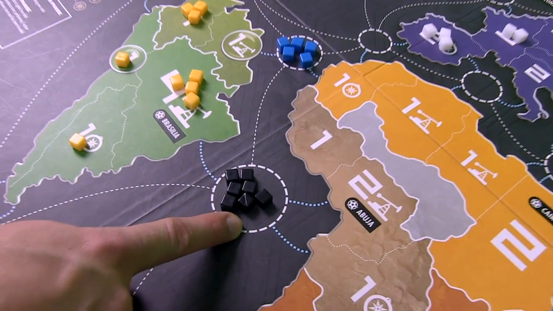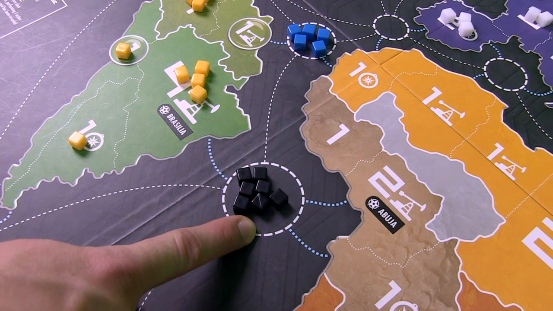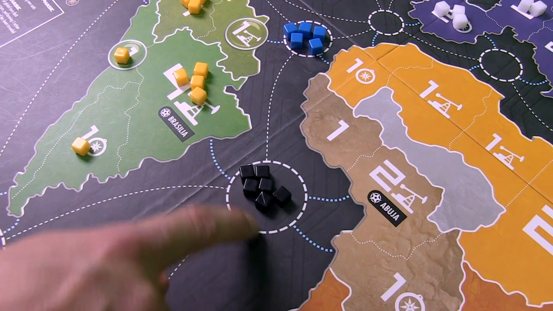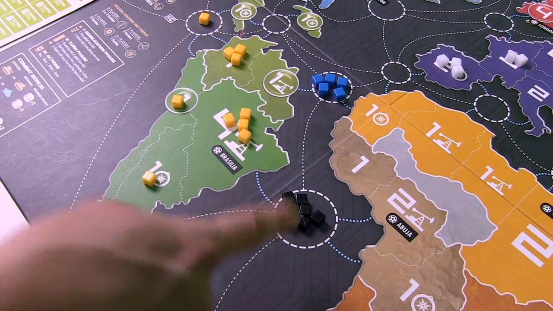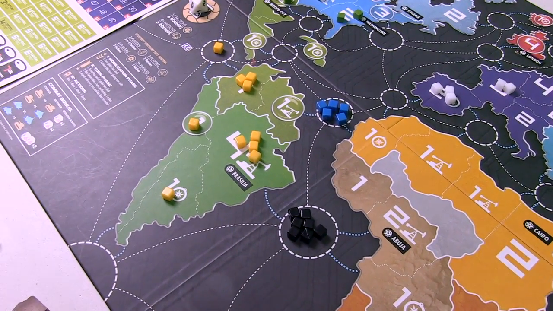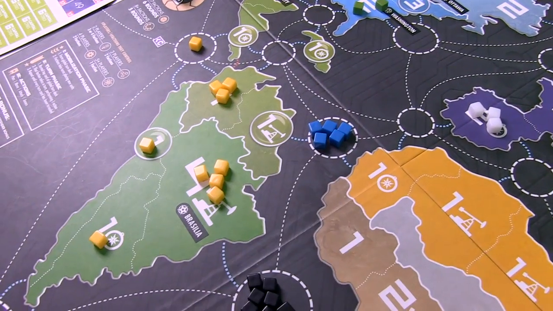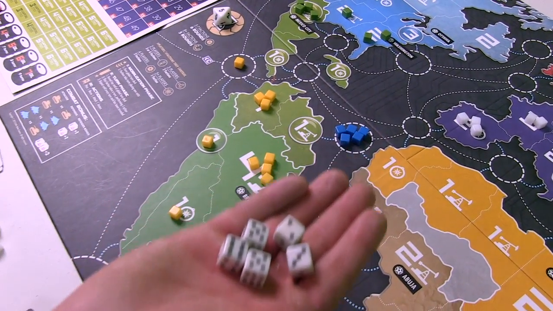Now, Black has 7 units here. He's only able to fight with 5 eligible units at a time. Now, because this is a C-zone, all the units there are eligible. Nobody is staying back to maintain control. But he can only go with 5. So even if he has 20, he can only use 5. The defender, again, is defending with as many as he can up to 5. He has 5 units. He's going to use 5 as well.